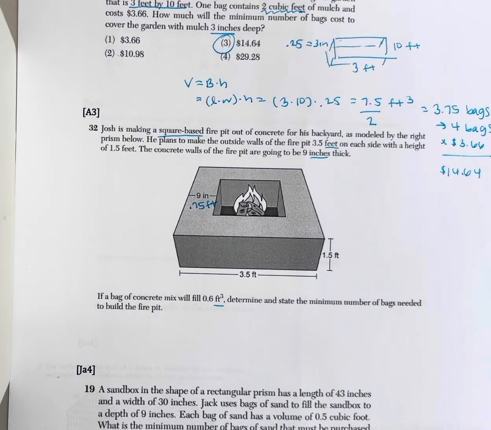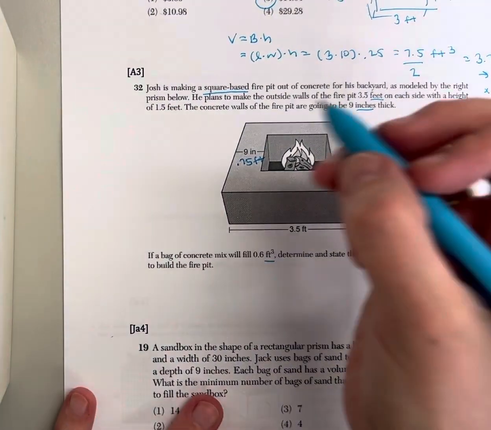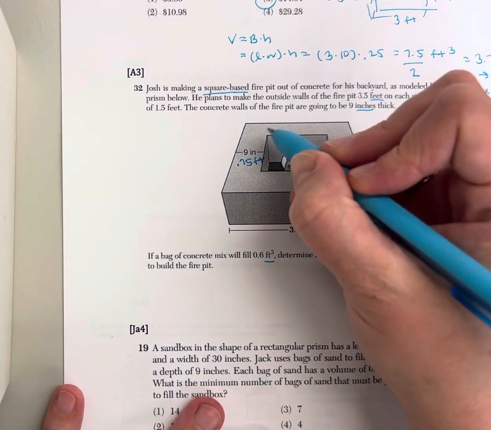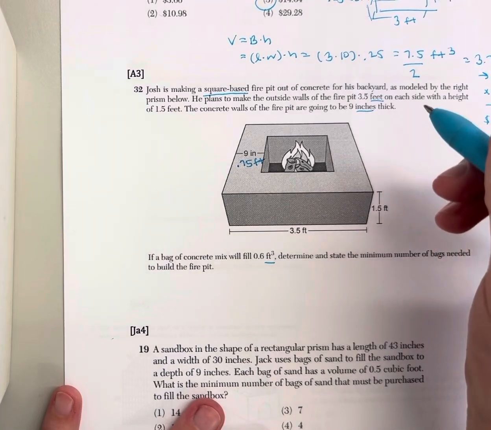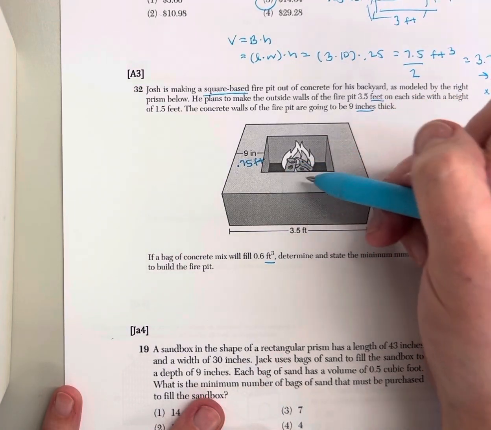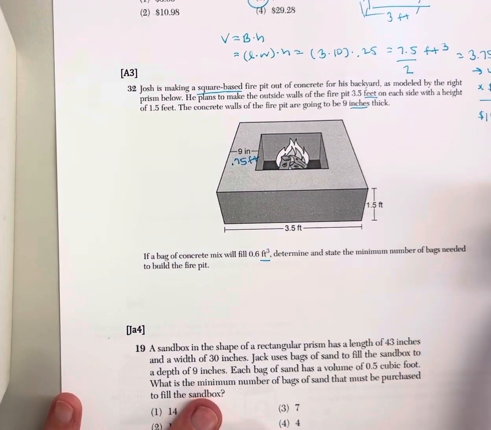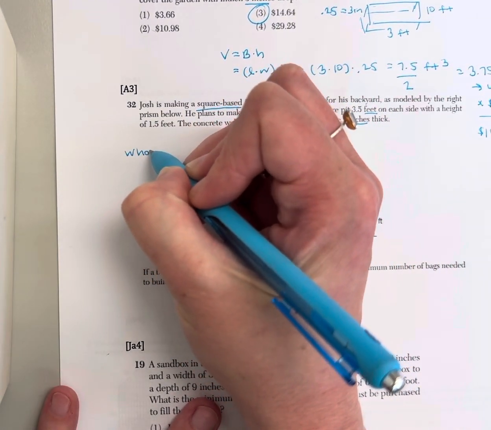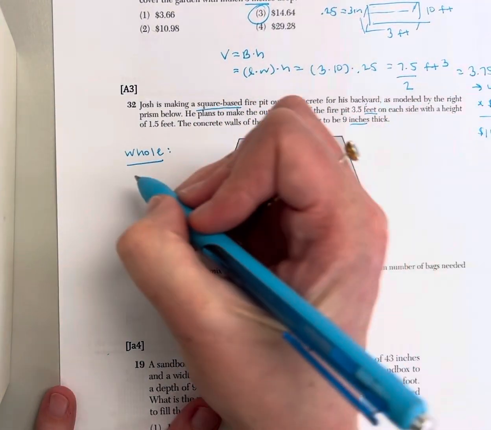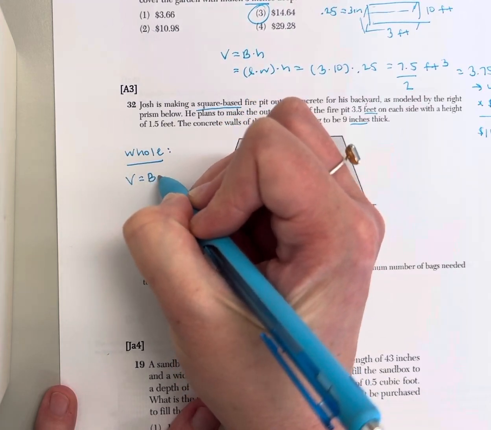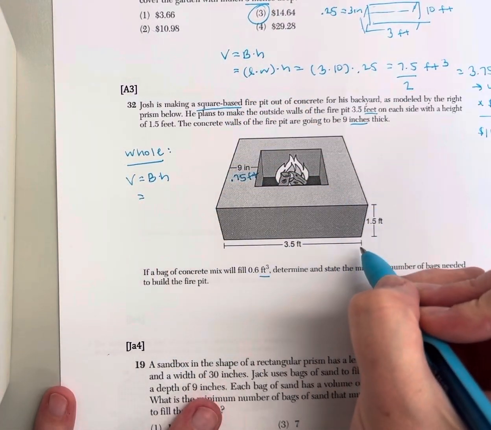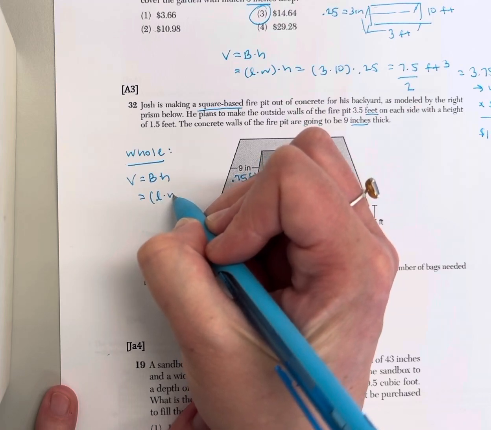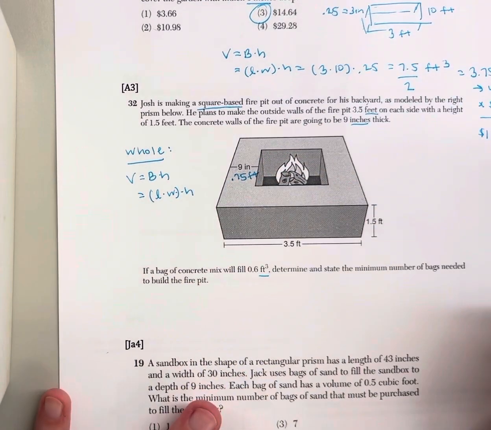All right, so we've got a square-based fire pit. We're going to do the volume of the whole rectangular prism, and then we're going to do the volume of the inside part and take it away. So for the whole, this is capital BH. Capital B means area of the base. Our base is length times width times height.